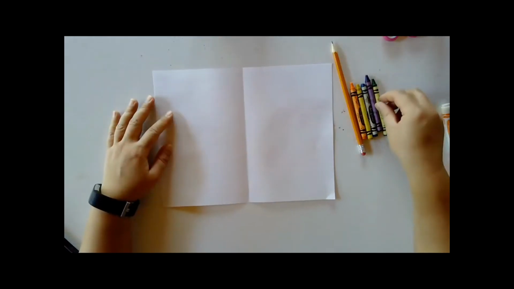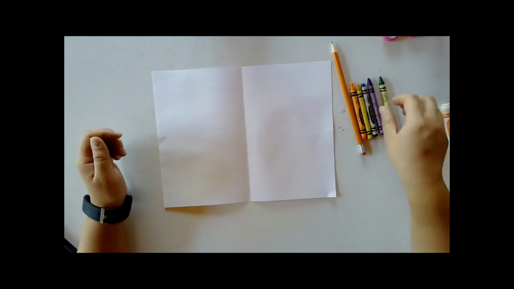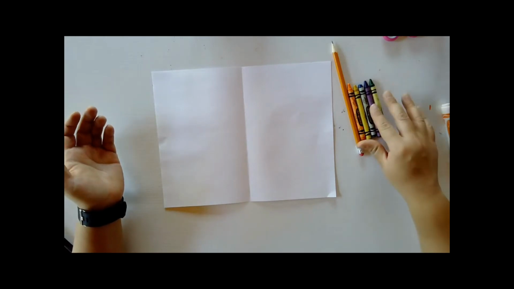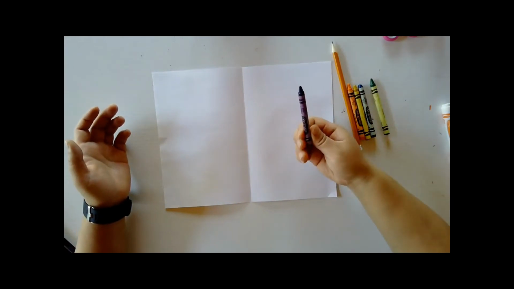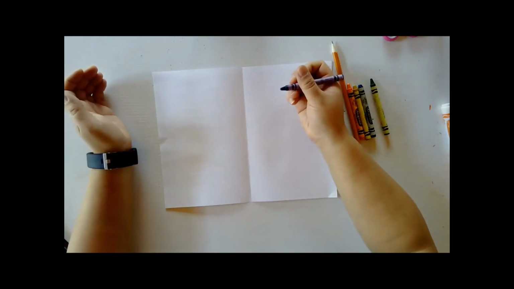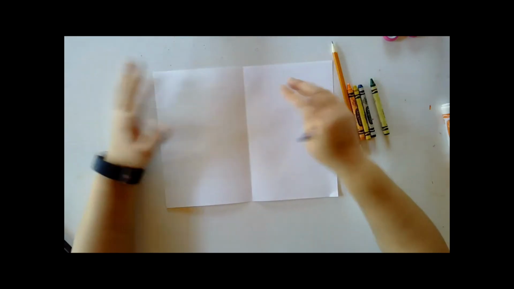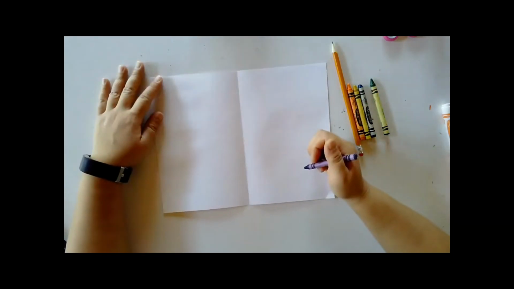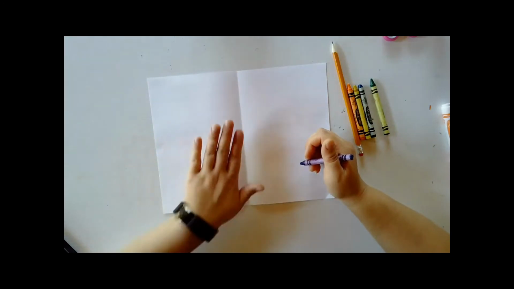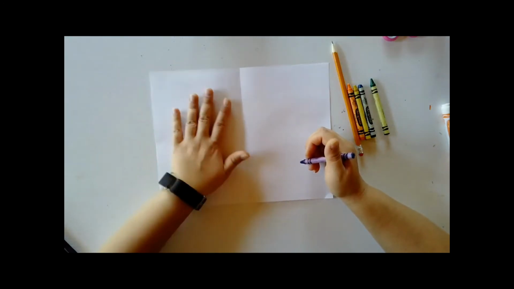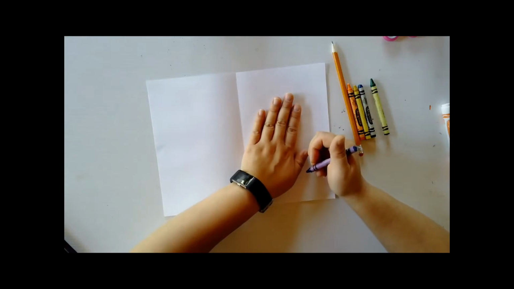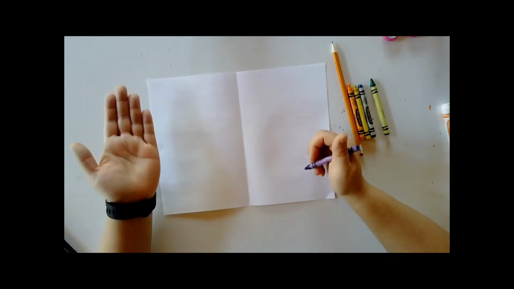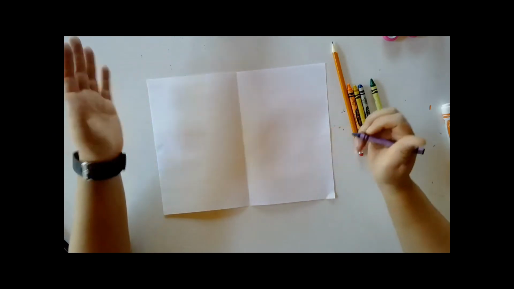Now I'm going to choose a color. You could use black. I didn't have a black at home, so I'm actually going to use my darkest color, my purple here. And I'm going to draw an insect, but I'm only going to draw half of the insect. I'm not going to draw on this side. We're going to be transferring one side of our picture onto the other side. I'll show you what that means as we continue with this project.